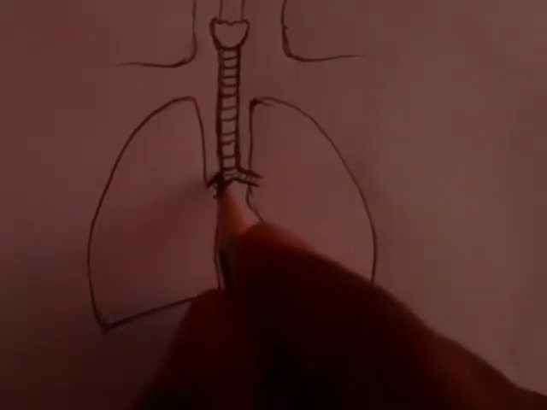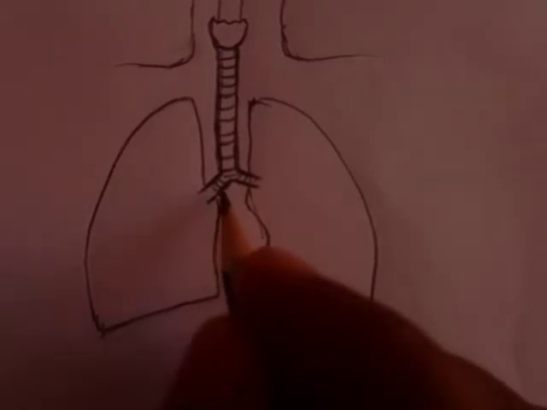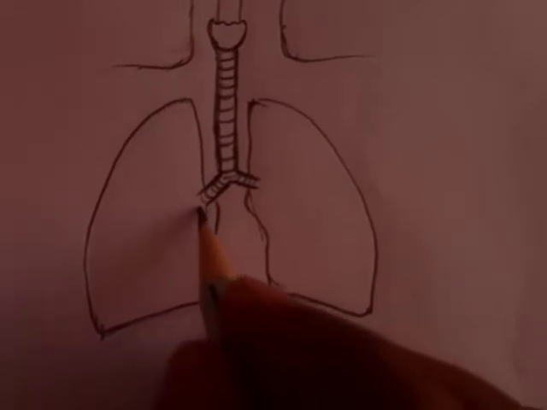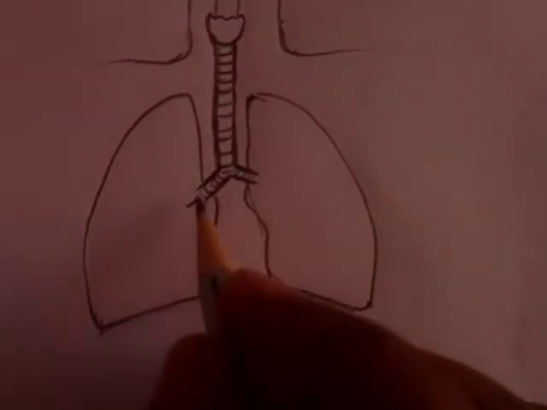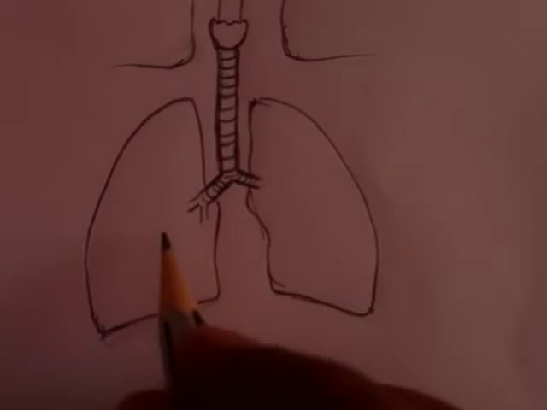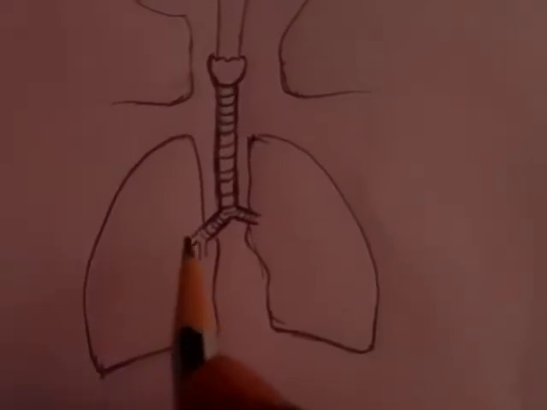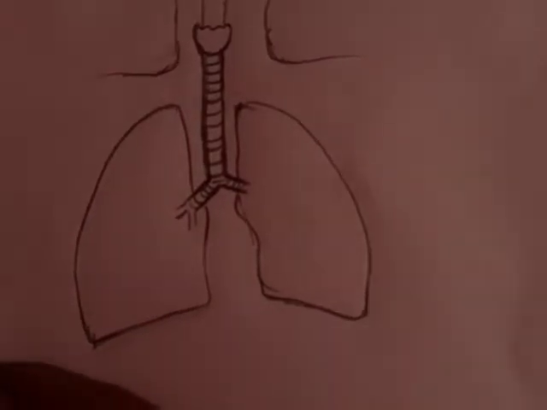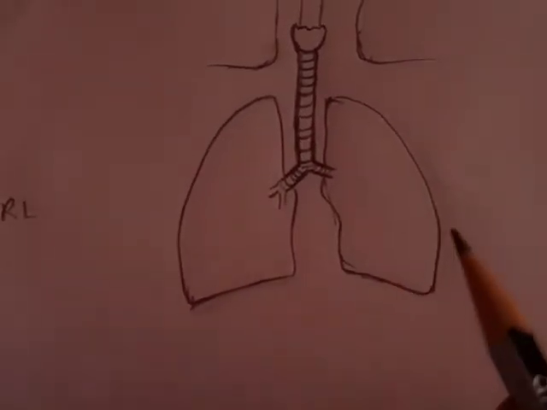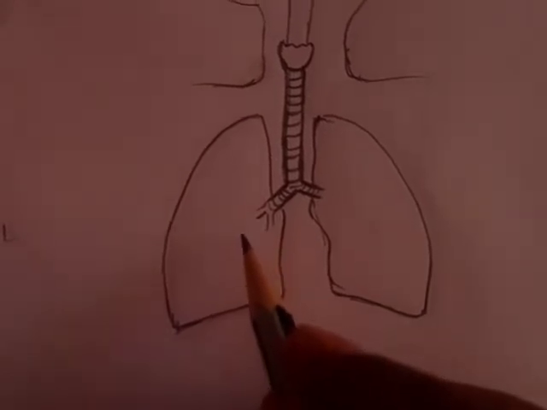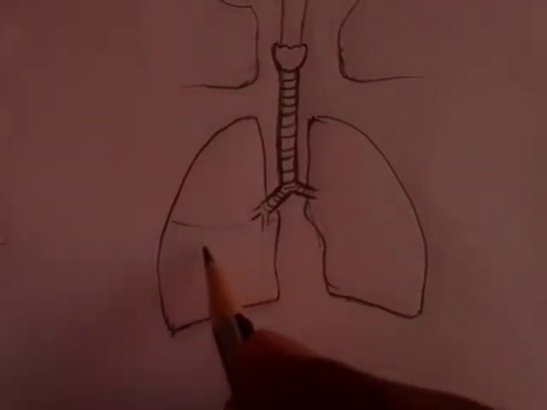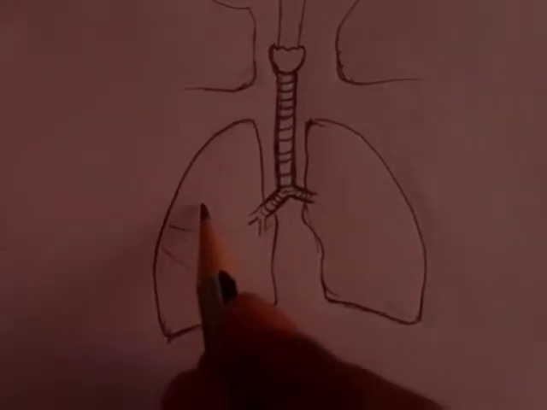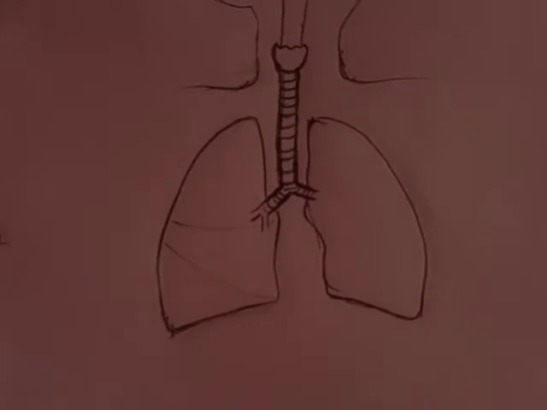These primary bronchi enter the respective lungs and divide multiple times. In the right lung, three lobes are there. We can observe these three lobes in this form. These are the three lobes, 1, 2 and 3. These are lobes of the lungs.